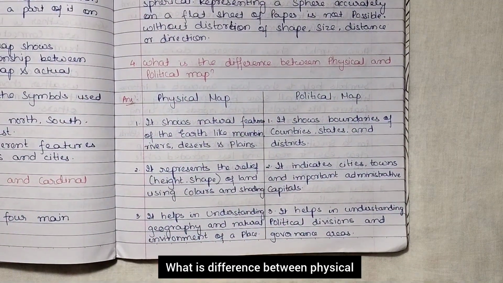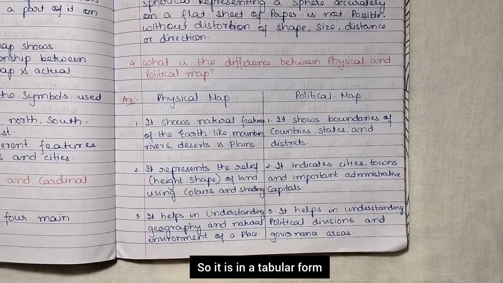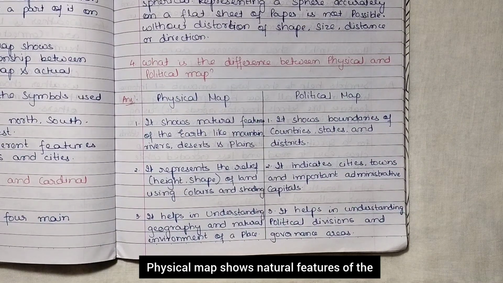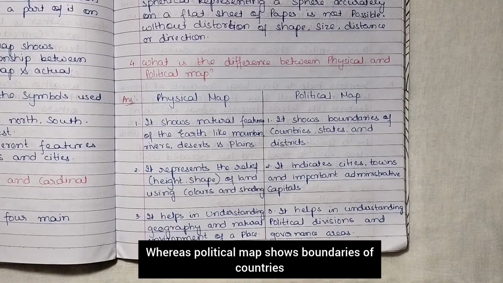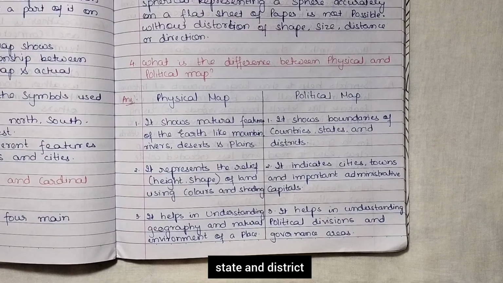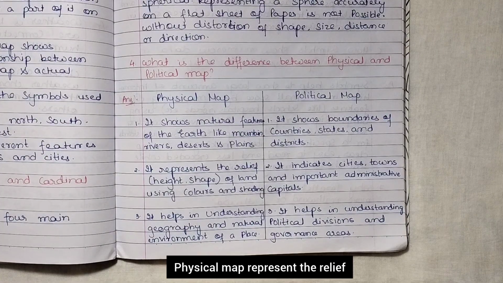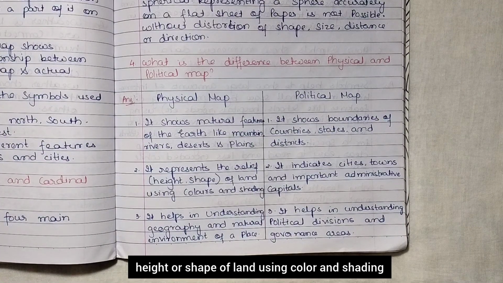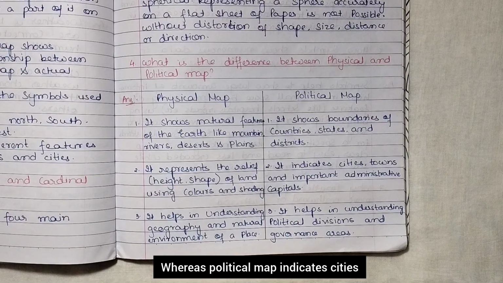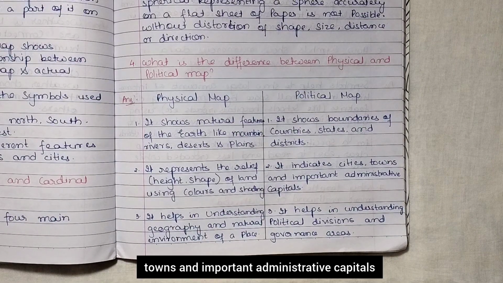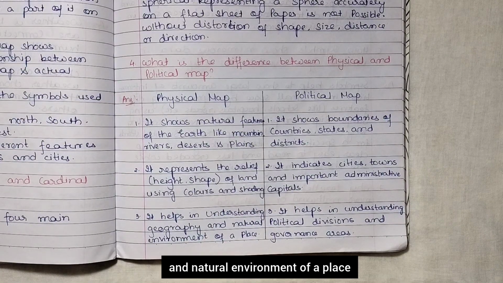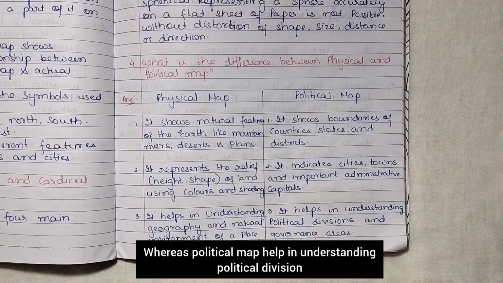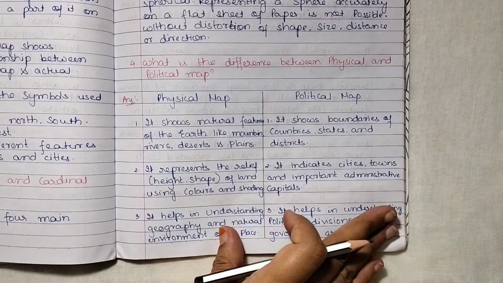What is the difference between physical and political map? So it is in a tabular form. Physical map shows natural features of the earth like mountains, rivers, deserts and plains, whereas political map shows boundaries of countries, states and districts. Physical map represents the relief, height or shape of land using color and shading, whereas political map indicates cities, towns and important administrative capitals. Physical map helps in understanding geography and natural environment of a place, whereas political map helps in understanding political divisions and governance areas.